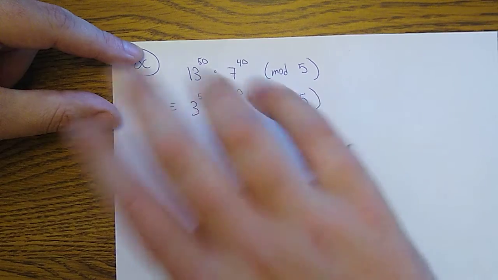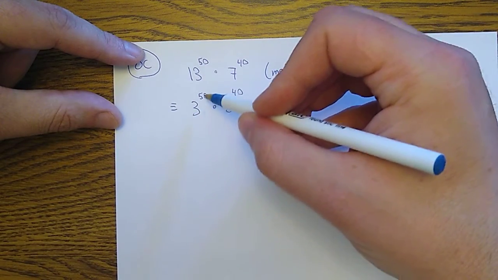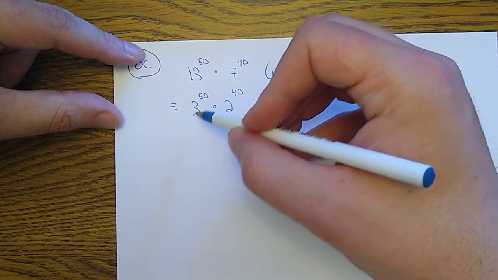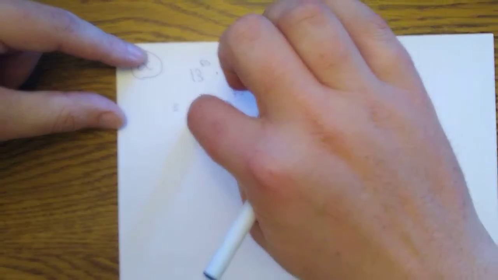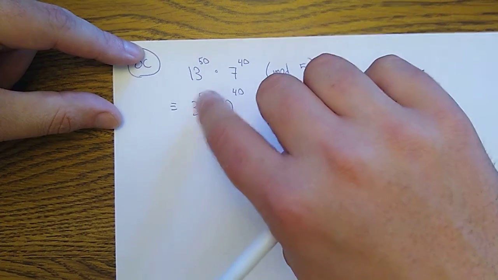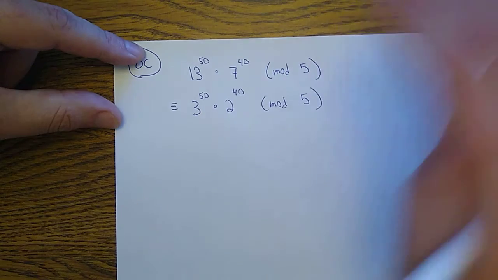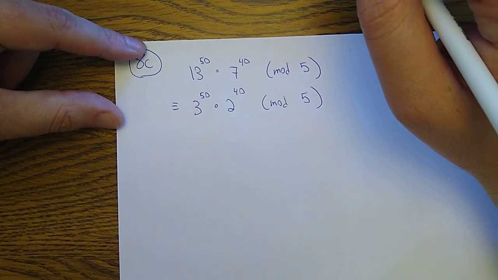I could do this one the same way I did part A. I'll just find powers of 3. I'll do 3 squared, 3 to the 4th, 3 to the 8th by repeated squaring. And then I can do powers of 2 separately. Once I figure out what 3 to the 50th is and what 2 to the 40th is, I can multiply those. So that's a way to do it.